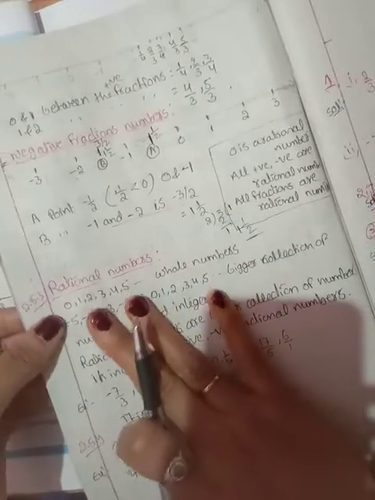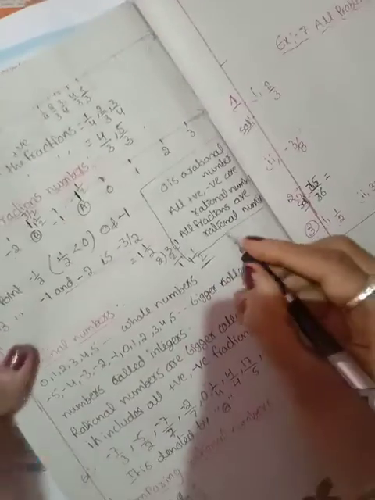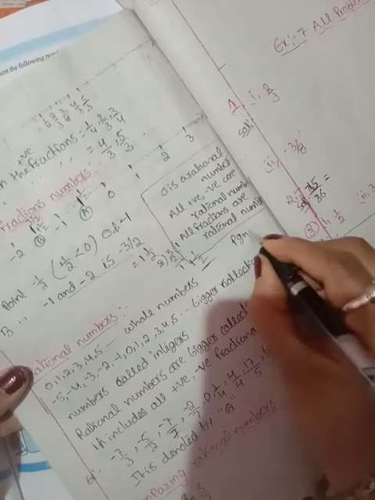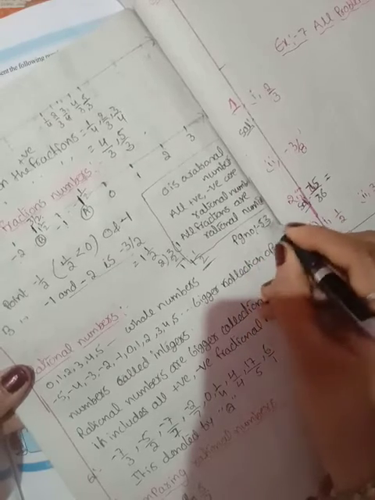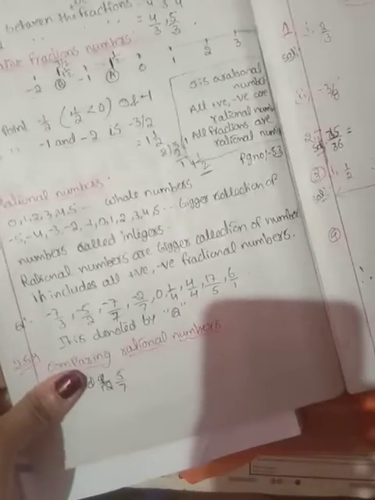Next point is 2.5.3, and the page number is 53. This is the 53. Page number is the 53. Okay, Gagan, say? Yes. You can understand neatly.